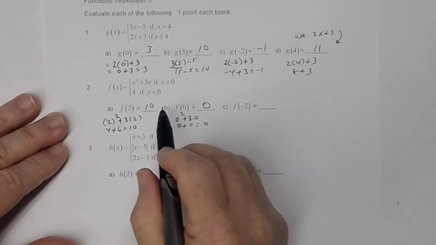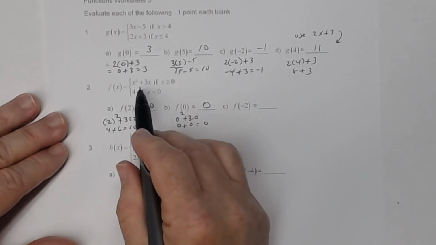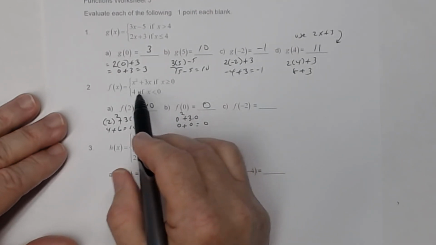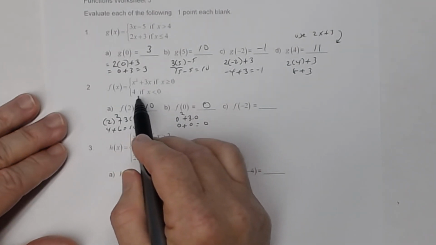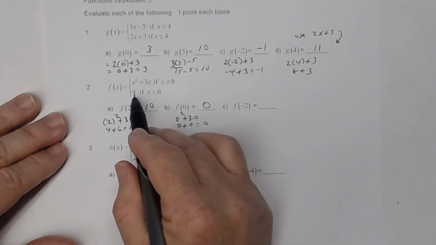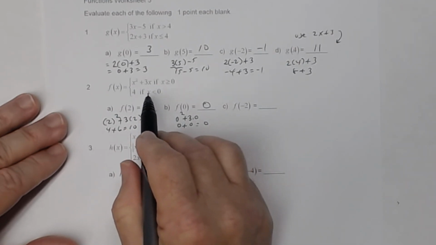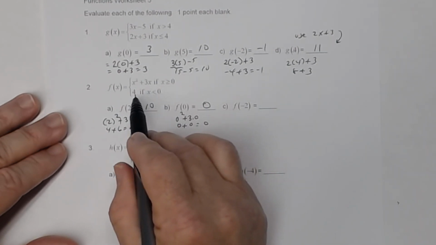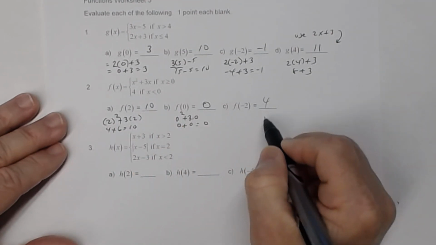F of negative 2. So this time x is negative 2, so you can use this one because negative 2 is less than 0. Now notice that this is a constant. So that means that whenever x is less than 0, my y value is going to be 4 only. There's no variable here. So it's a constant. So whenever x is less than 0, it's always going to be 4. It's not going to vary. See, this had variables in it, so it varied. One we got 10, one we got 0. Here, since that's constant, as long as x is less than 0, y is 4.